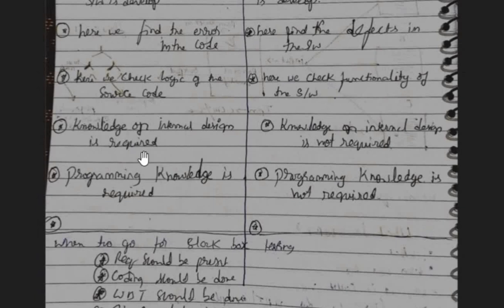That's it. Knowledge of the internal design is required because he is developing the code, so knowledge of internal design is required for him. The knowledge of internal design is not required for us because we are not developing anything. We are just simply checking that. For us, internal design is not required.